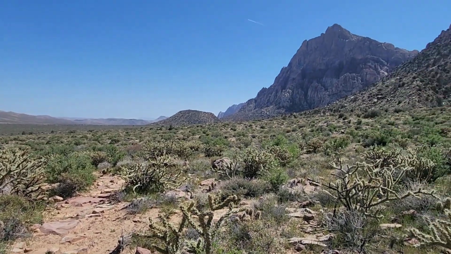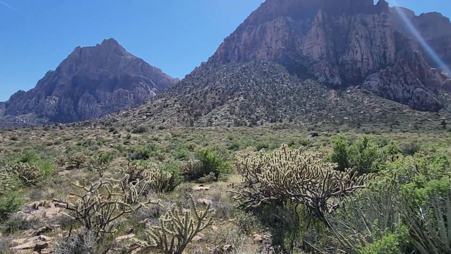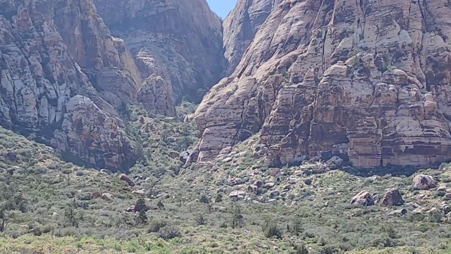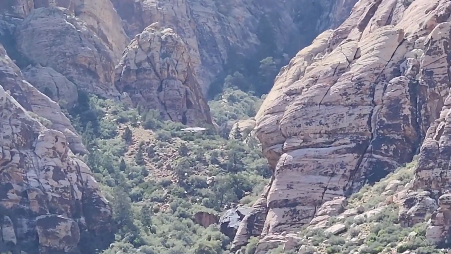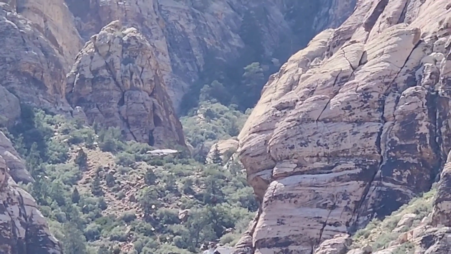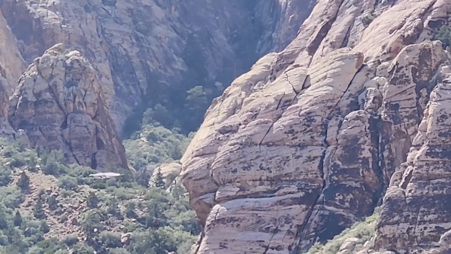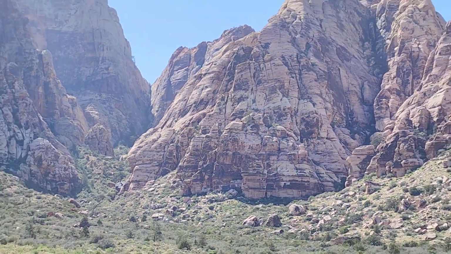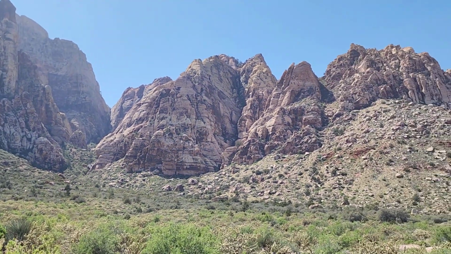So that's pretty nice. And then let's take a last shot up Juniper Canyon. Up Juniper Canyon. That's where we've been. Foothills of Juniper Peak right here.